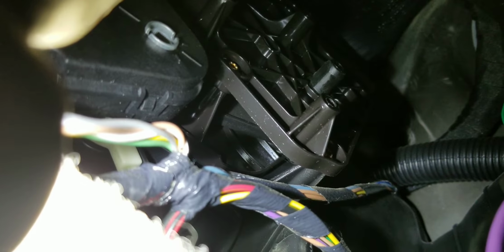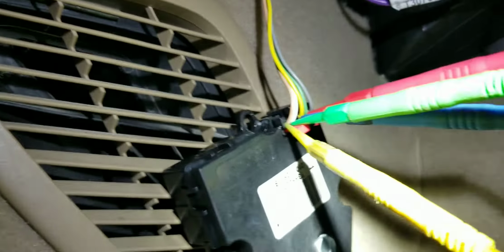Right there, I believe that's the temp one there. Let me get my light up in there. So where it lives, there's your temp door one to the left there. But if you look up, you'll see the mounting spot for the mode actuator, which is sitting right here.